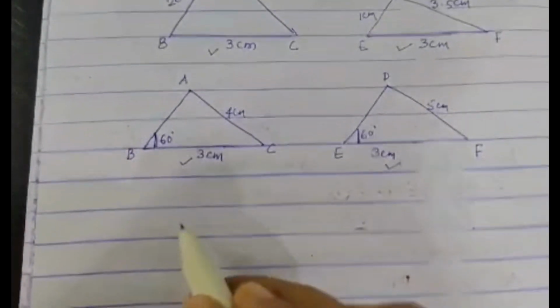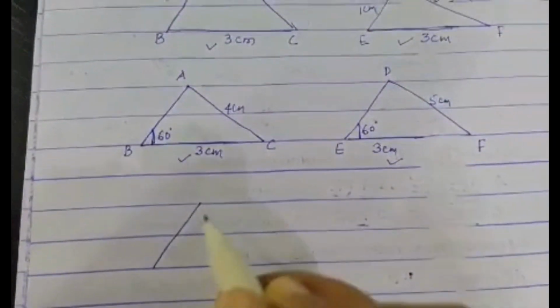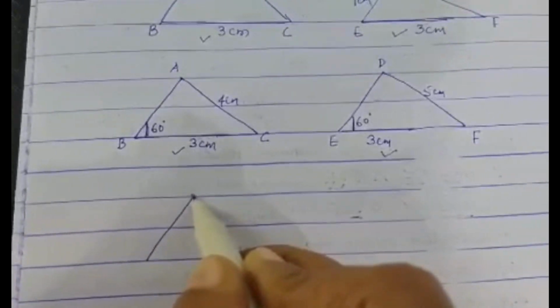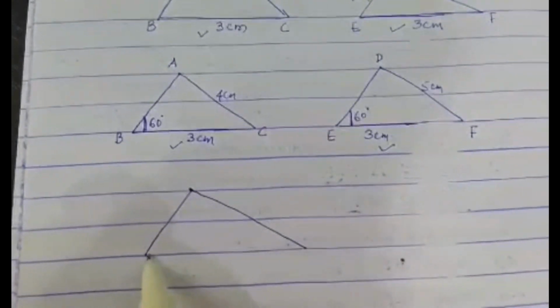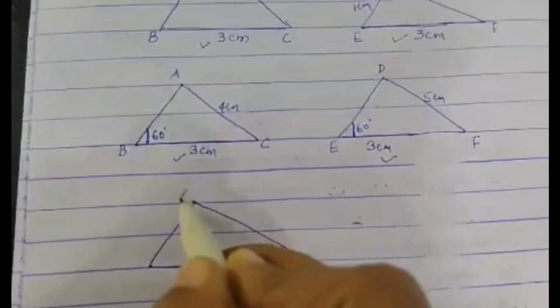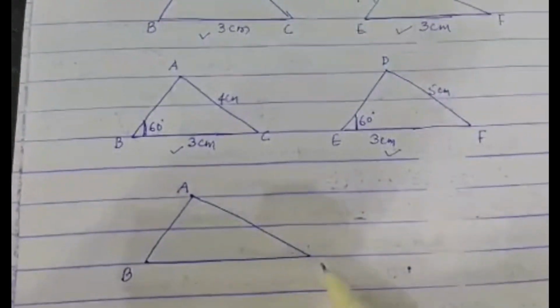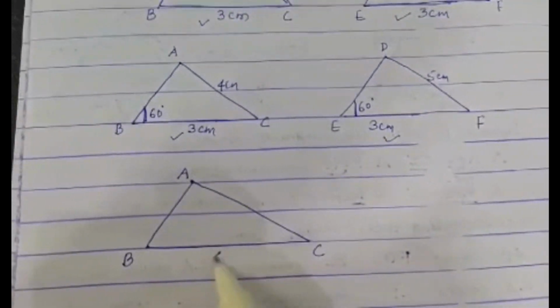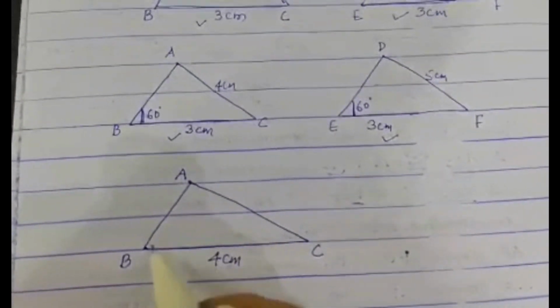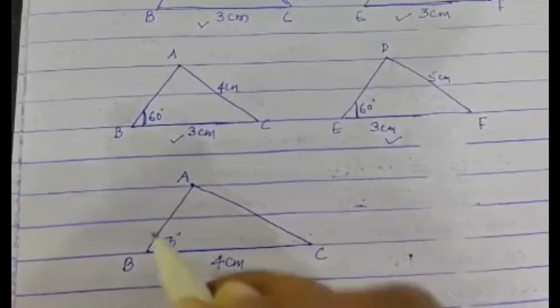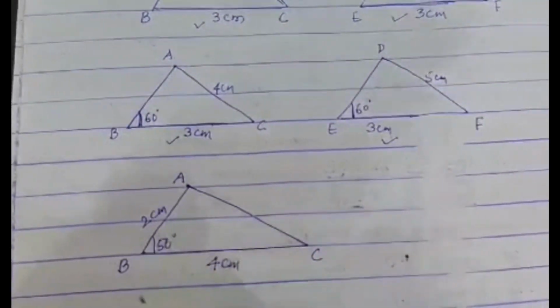Now let us take one example like this. A, B, C, this is 4 centimeter, this is 50 degree, this is 2 centimeter.